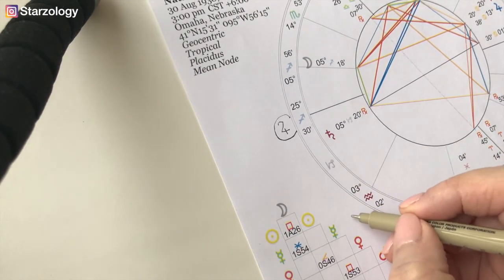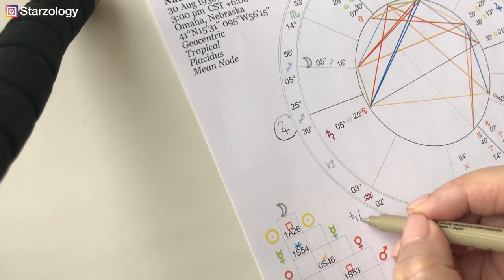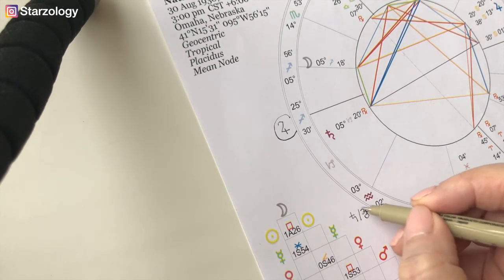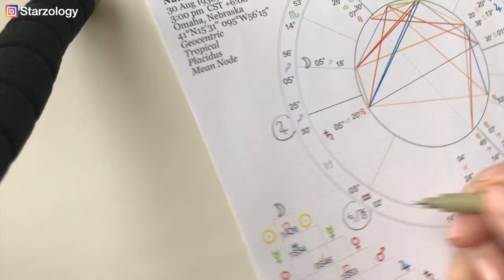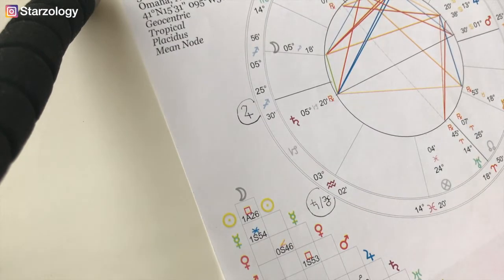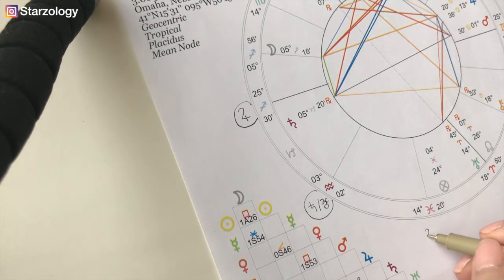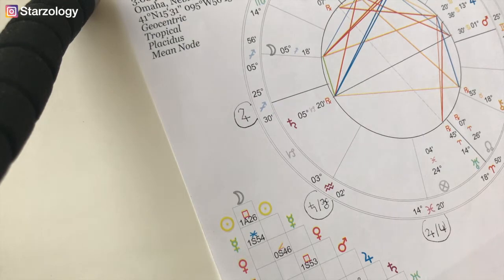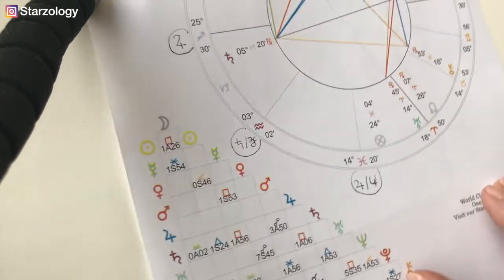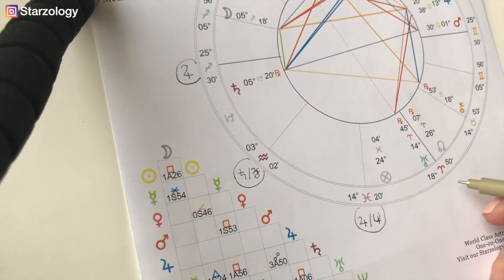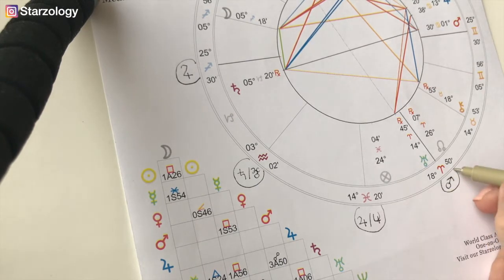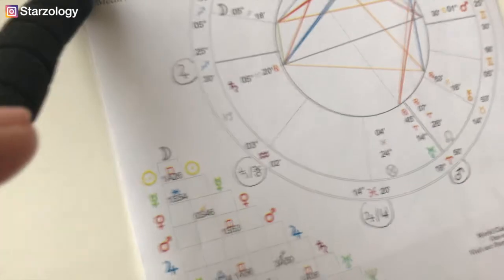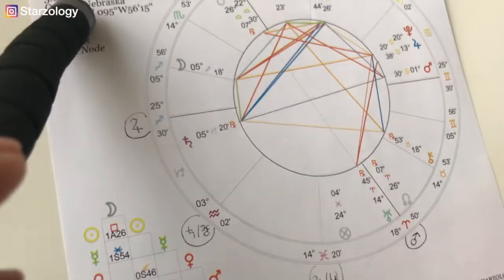So what I'm doing at this point is drawing the glyph for the planet that rules the cusp of the houses. So we can see I put Jupiter there on the Ascendant, and then for the 2nd house cusp, which is Aquarius, I've got Saturn and Uranus. For the 3rd house cusp, which is Pisces, I have Jupiter and Neptune. Then on the 4th house cusp, I'm drawing a Mars there for the rulership of Aries.